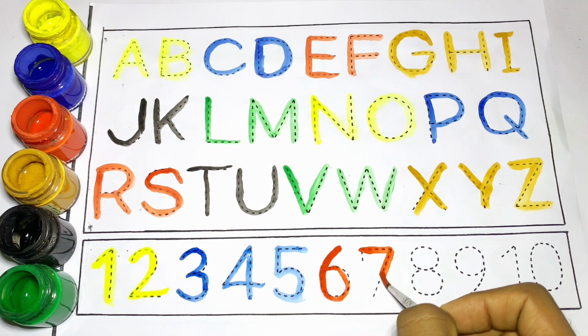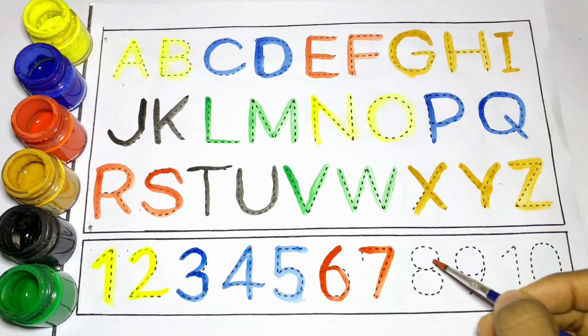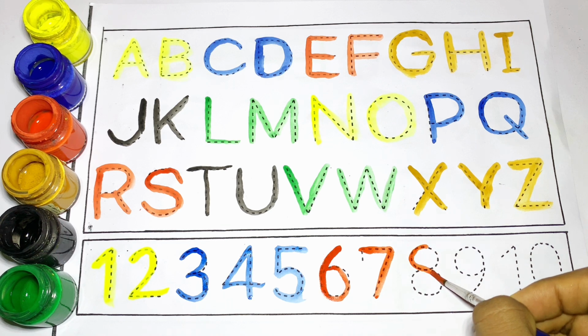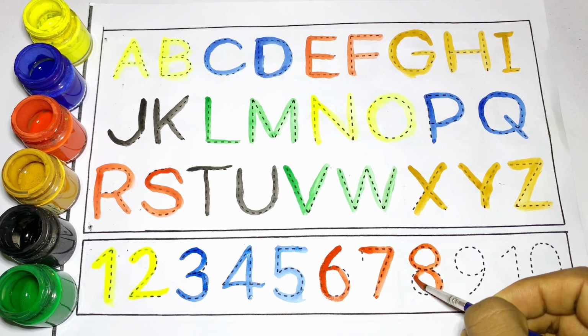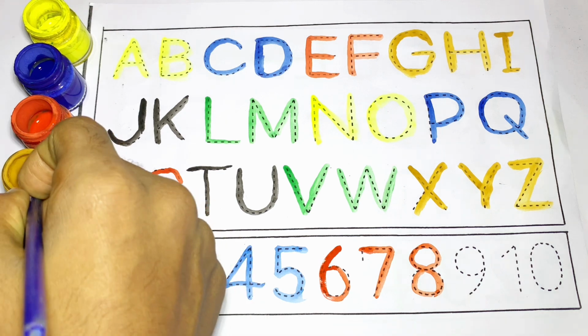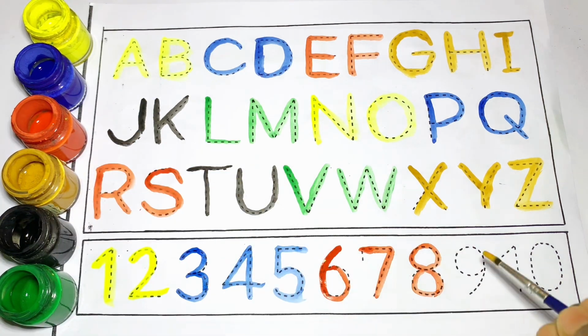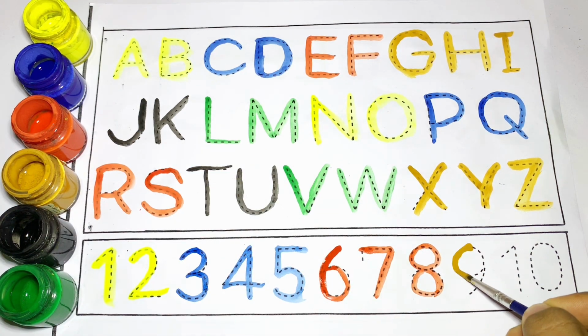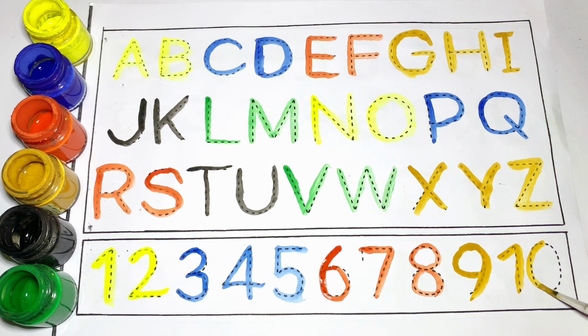7. The numbers of 7. 8. The numbers of 8. Kids now draw 9. The numbers of 9. And use yellow ochre color. 10. The numbers of 10. And again use yellow ochre color.